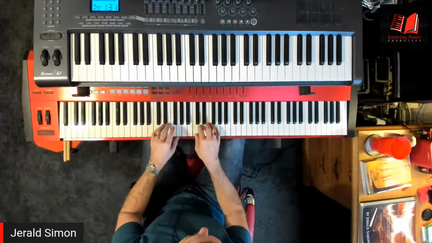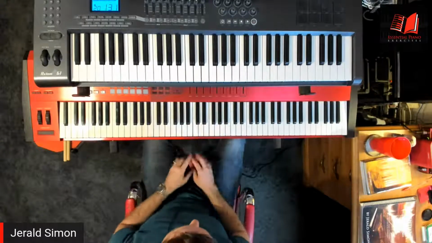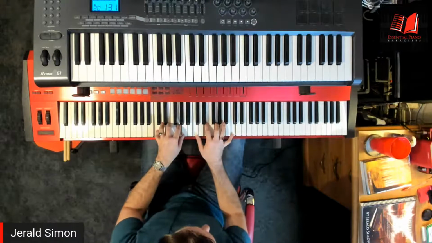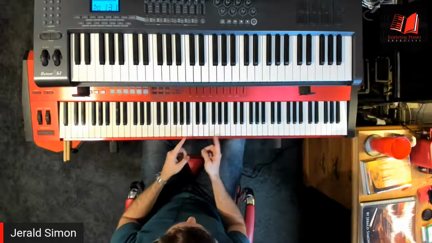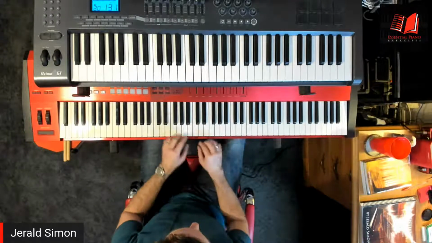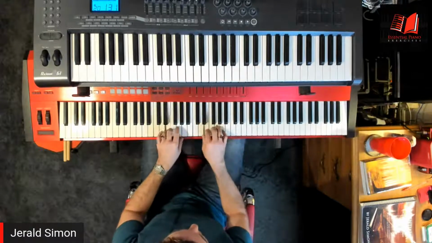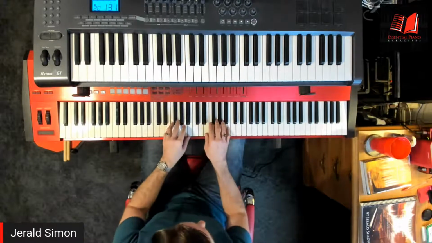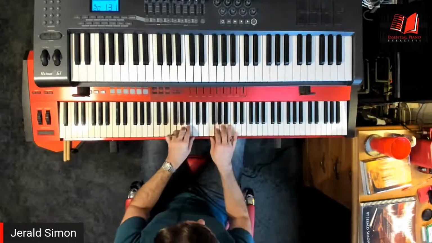If I'm in the key of C major, I have no black keys. I'm just doing white keys, so I have no sharps, no flats. Well, if I start and go from C to C, that is C Ionian. If I start and go from D to D, I'm actually going to be playing D Dorian. If I go from E to E and play all white keys, I'm playing E Phrygian. If I go from F to F, I'm playing F Lydian.